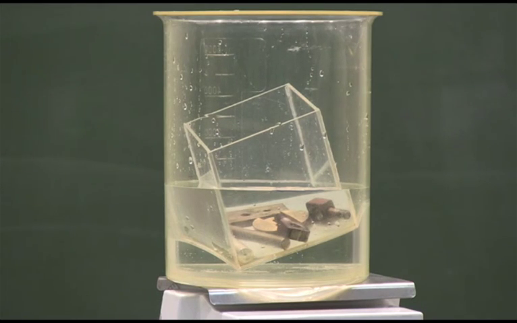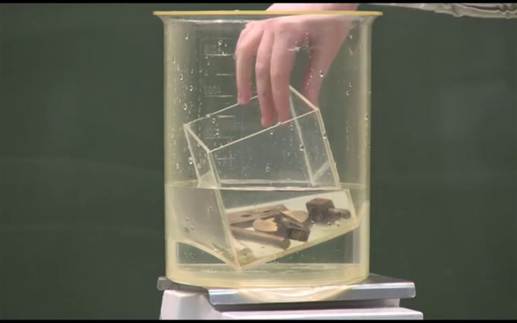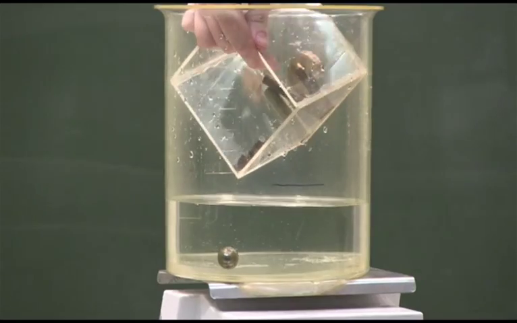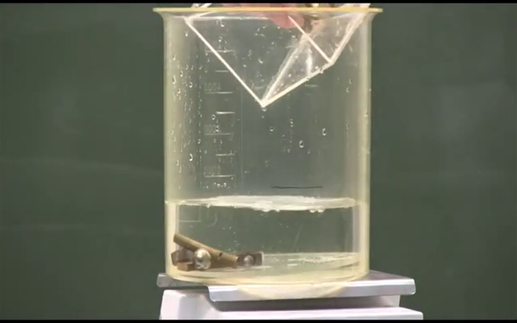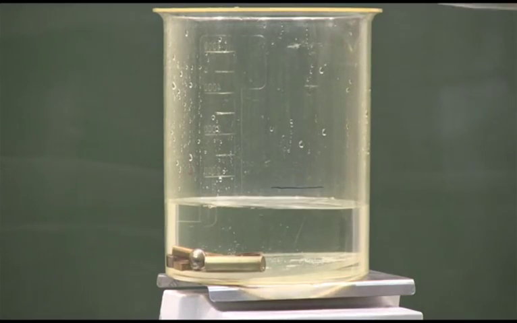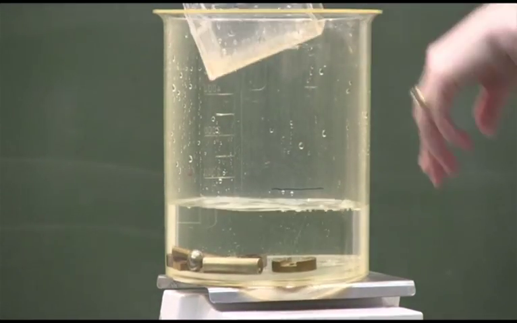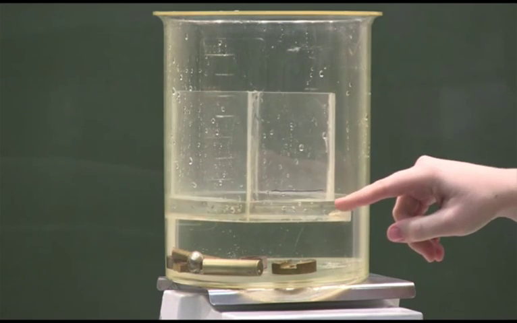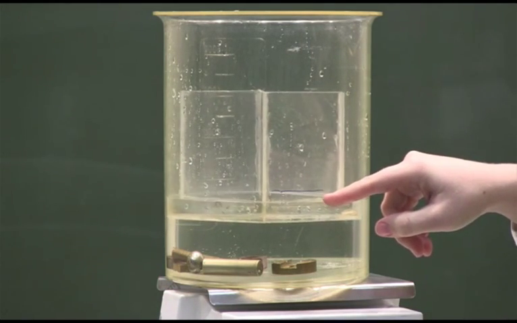Okay, hopefully you've now had time to think about what will happen. Let's do the experiment and see what happens to the volume of the lake. Okay, the volume of the lake has dropped significantly.